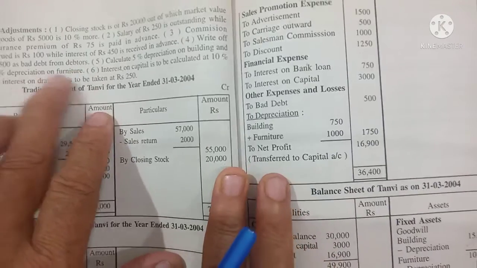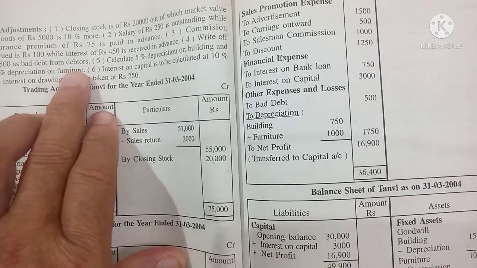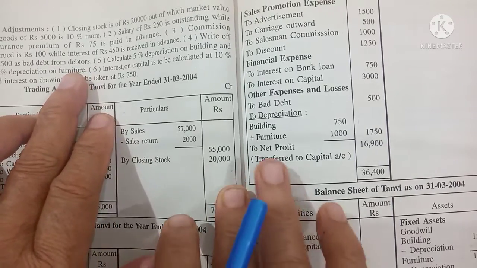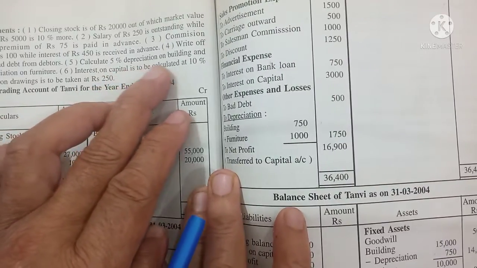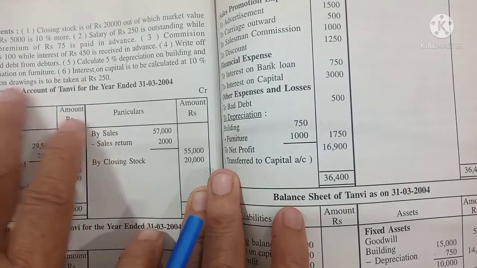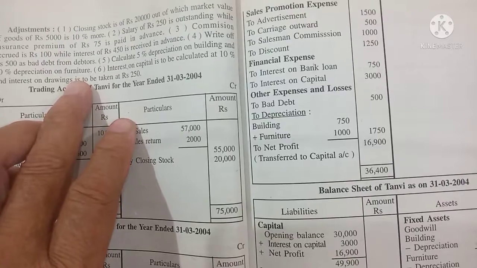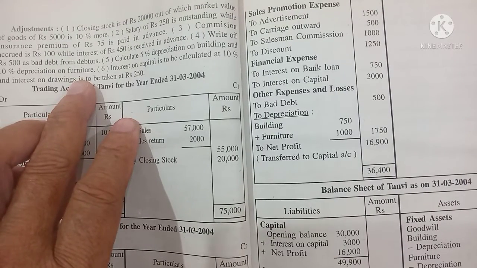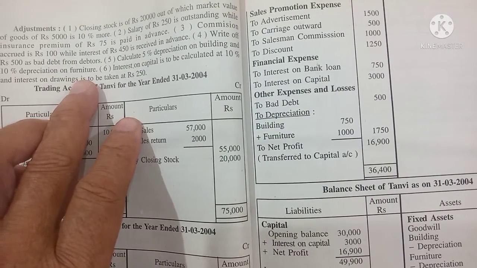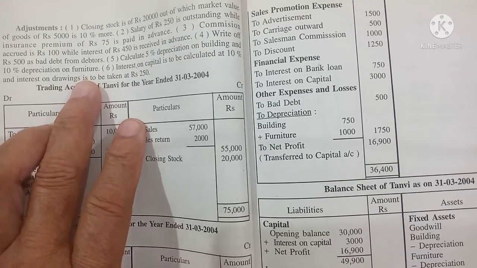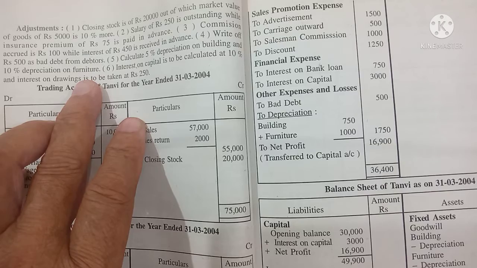Write off rupees 500 as a bad debt from the debtors: you deduct 500 from the debtors, that is the first effect, and the second effect is the profit and loss account debit side. Calculate 5% depreciation on the building and 10% depreciation on the furniture. This is known to all. Whatever the amount is coming, 5% and 10%, you deduct from the particular assets, this is the first effect, and the second effect will go to the profit and loss account debit side.